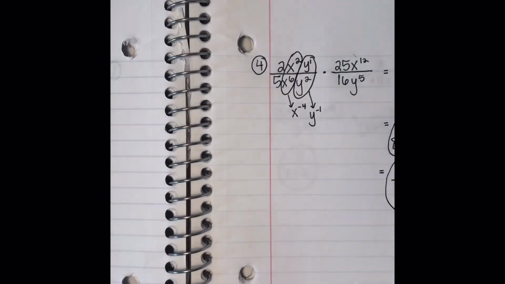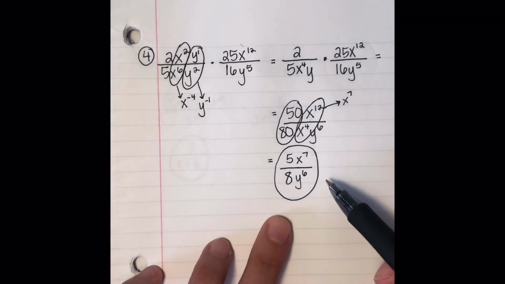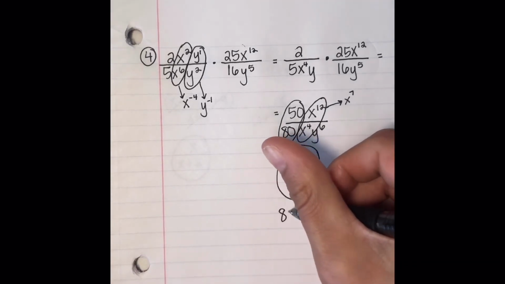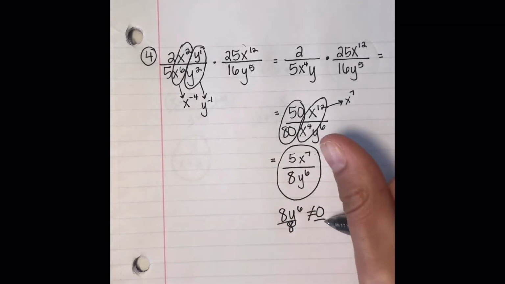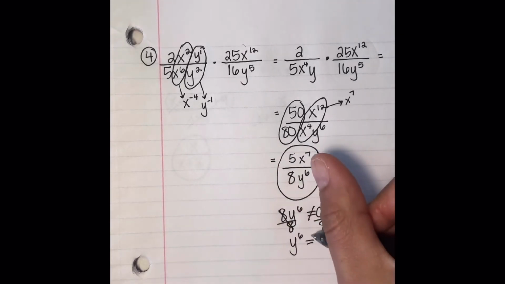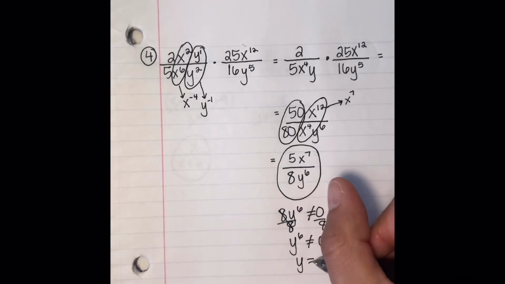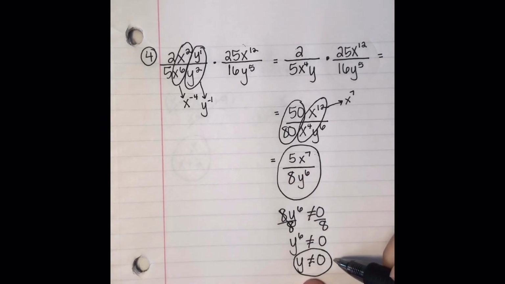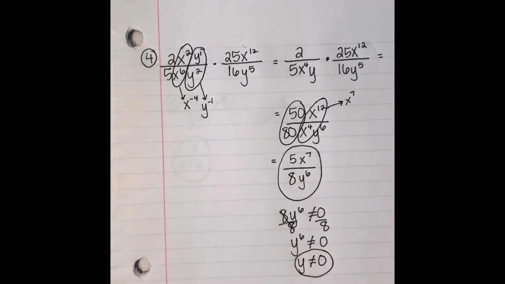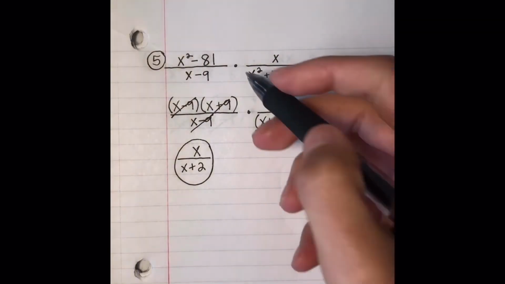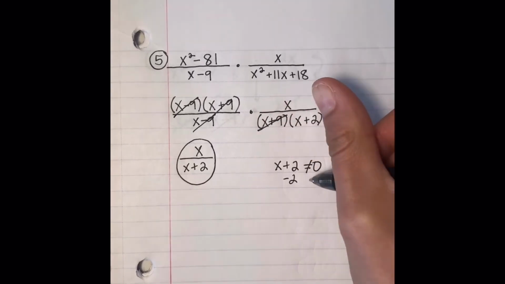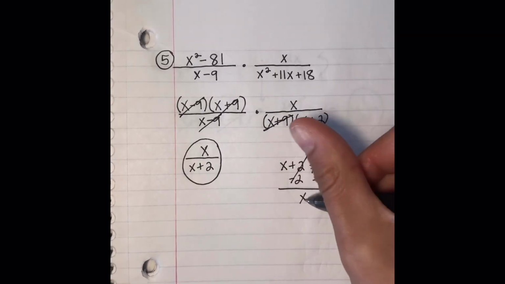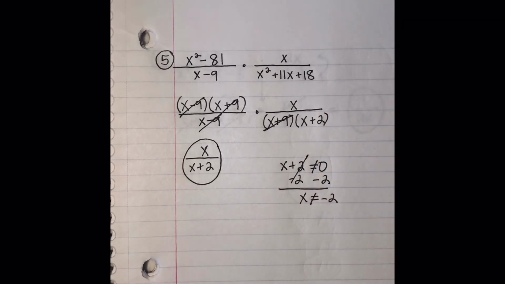All right, before we're done, I do want to talk about these. If you were actually solving, the denominators cannot be 0. So 8y to the 6 cannot be 0. And so quickly, I'll solve for y. Y cannot be 0. Kind of a side note, but it will help later. Okay, number 5, the denominator cannot be 0, so we've got x plus 2 cannot be 0. Solve for x. X cannot be negative 2. Again, a side note, but will help later.